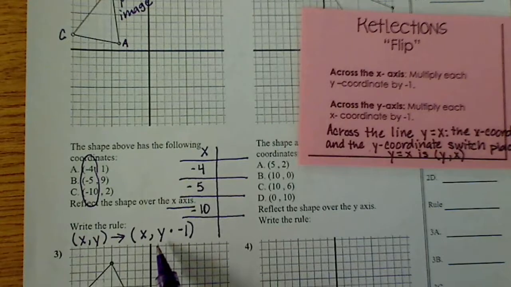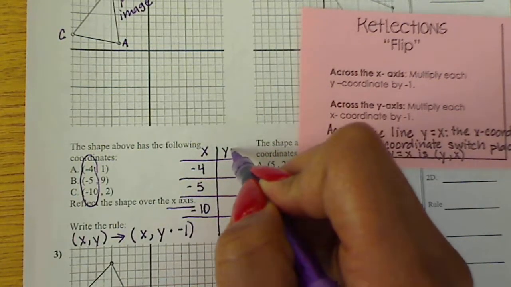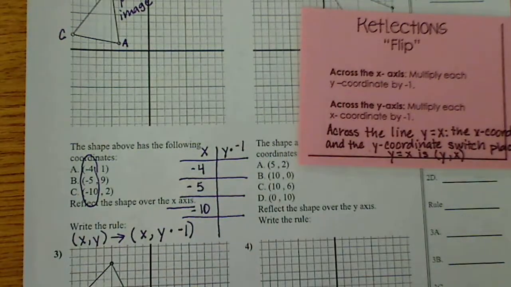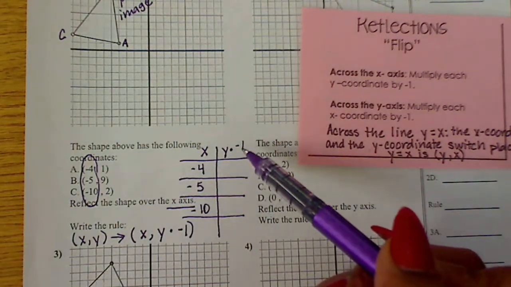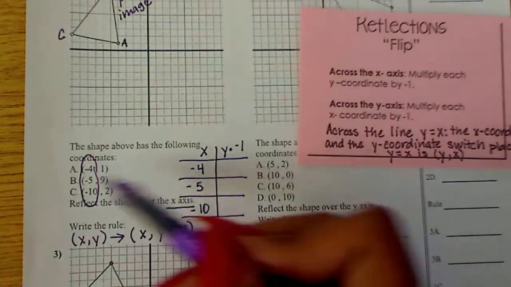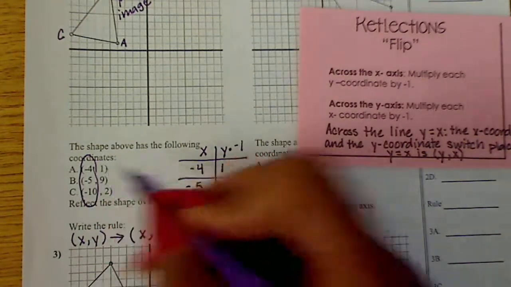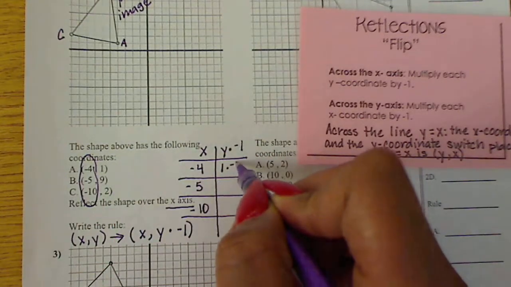But with my y coordinates, what am I going to do? I'm going to multiply them by what? By -1. So I'm going to have y times -1. So then I'm just going to apply my rule. I have where x is -4, my y coordinate is 1. Then I have times -1.